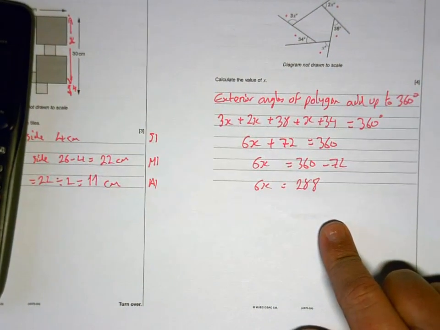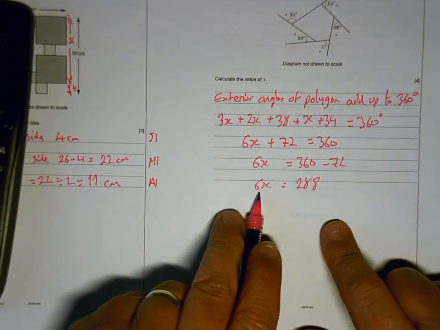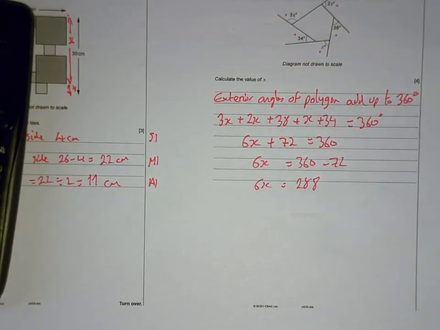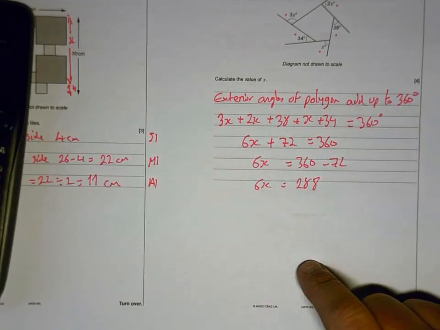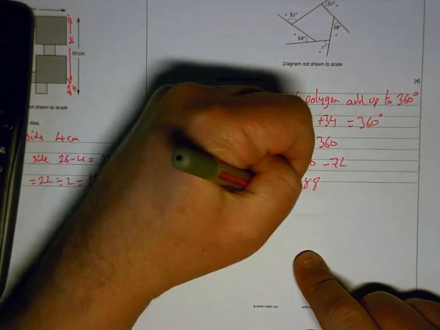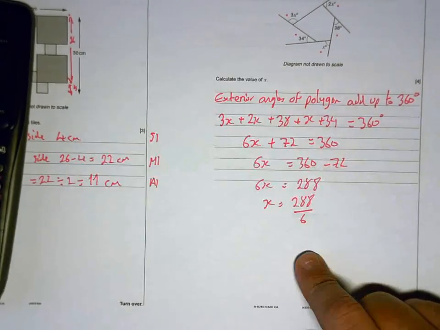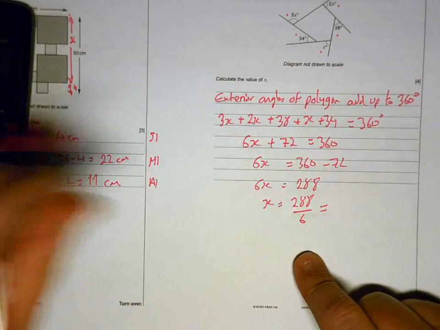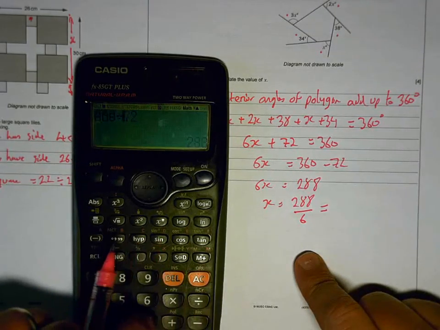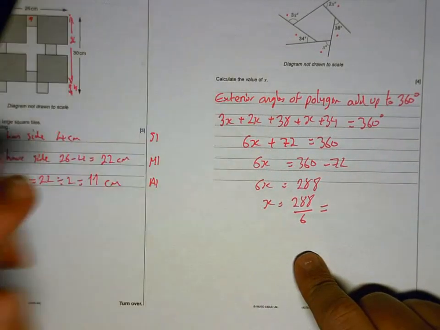So now we want to get the x on its own. We have to get rid of the 6. The 6 and the x are joined by a times. So I'm going to do the opposite of timesing 6, which is dividing by 6, which in algebra we write like that. So we do 288 divided by 6, 48 degrees.